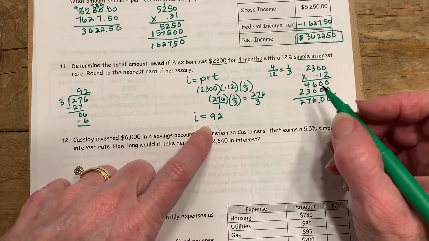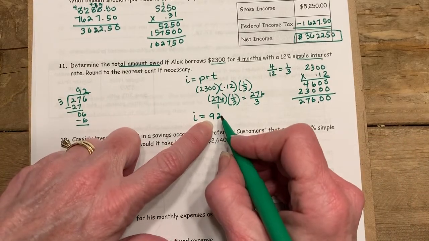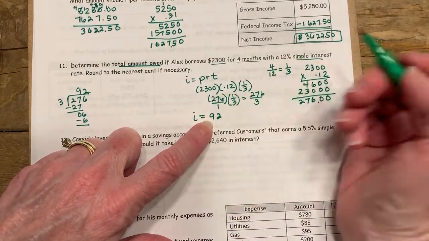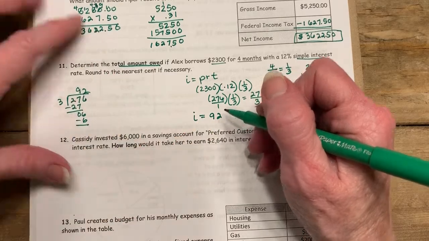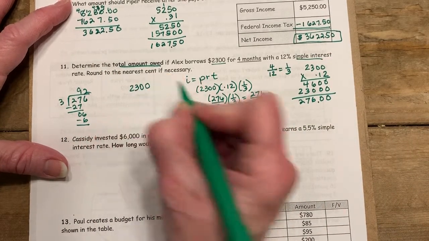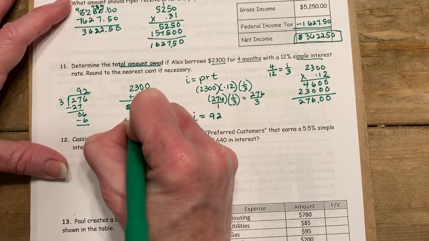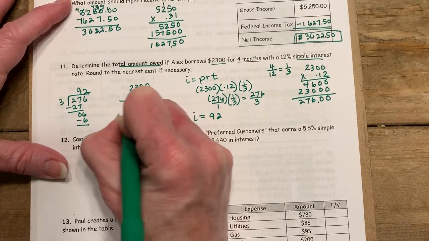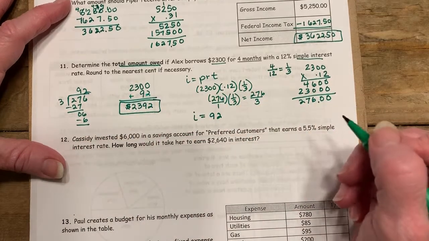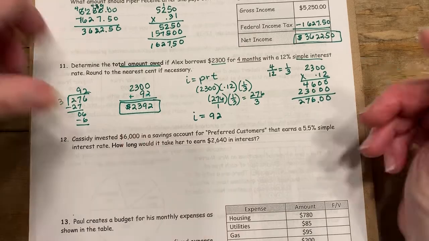Let's see, what am I trying to find? I'm trying to find the total amount owed. Okay. So she doesn't just owe the interest, she also owes what she borrows. So for this one, I'm going to need to go ahead and add that amount to the interest. So if I add these up, I get $2,392 as the amount owed. There wasn't any reason to round it to the nearest cent.